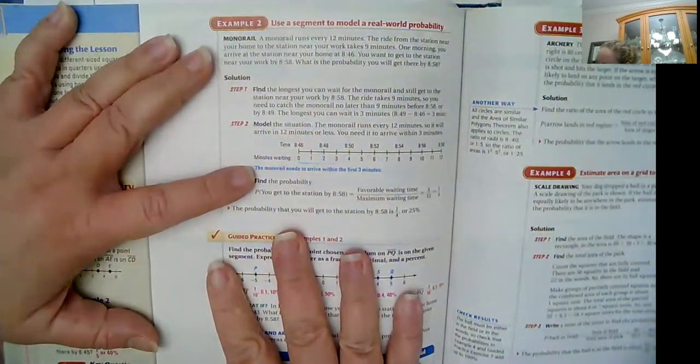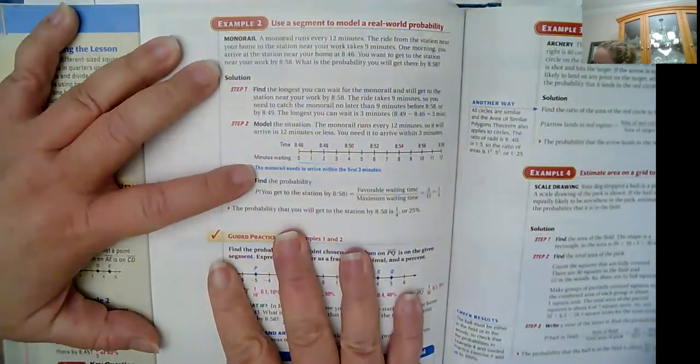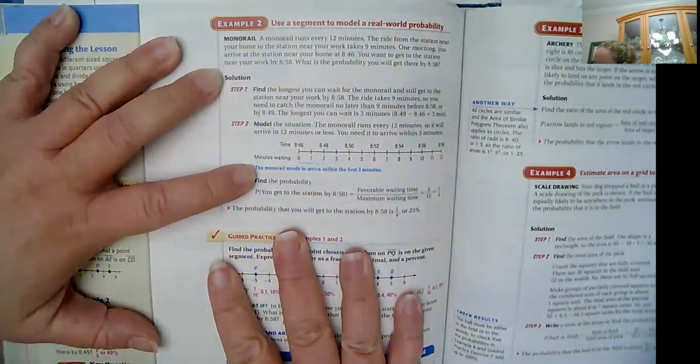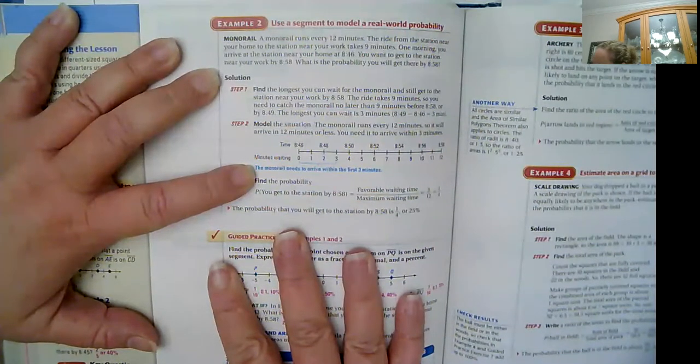So it says a monorail runs every 12 minutes. The ride from the station near your home to the station near your work takes 9 minutes. One morning, you arrive at the station near your home at 8:46. You want to get to the station near your work by 8:58. What is the probability you will get there by 8:58?